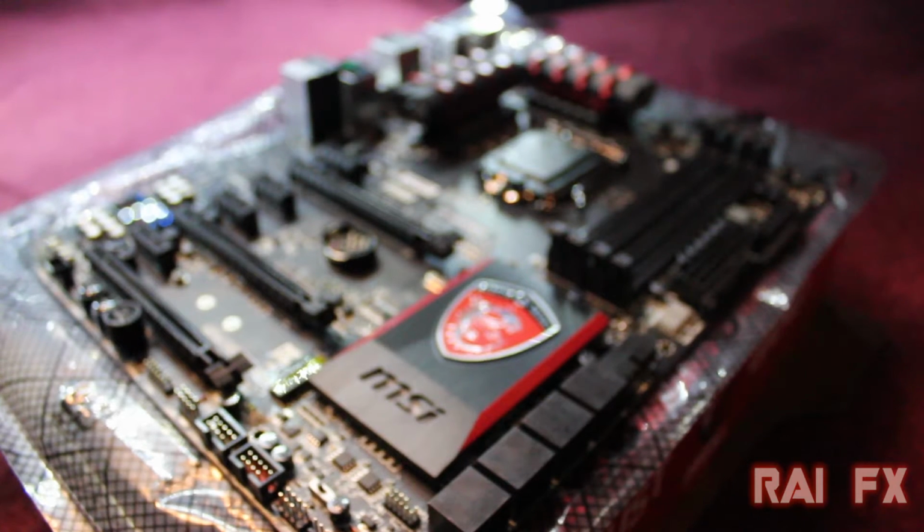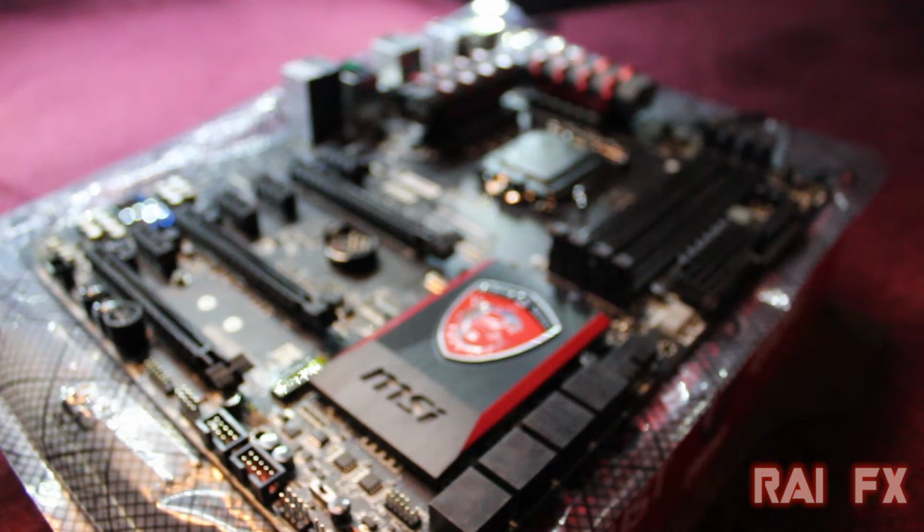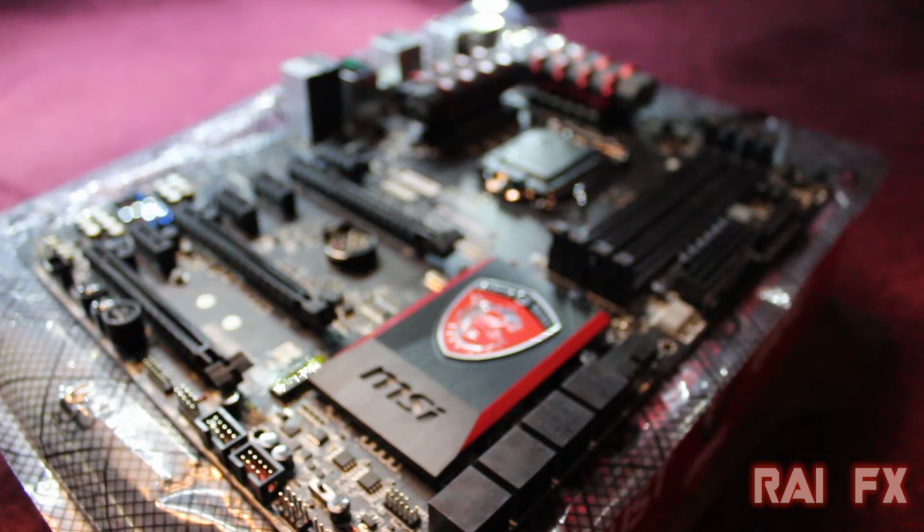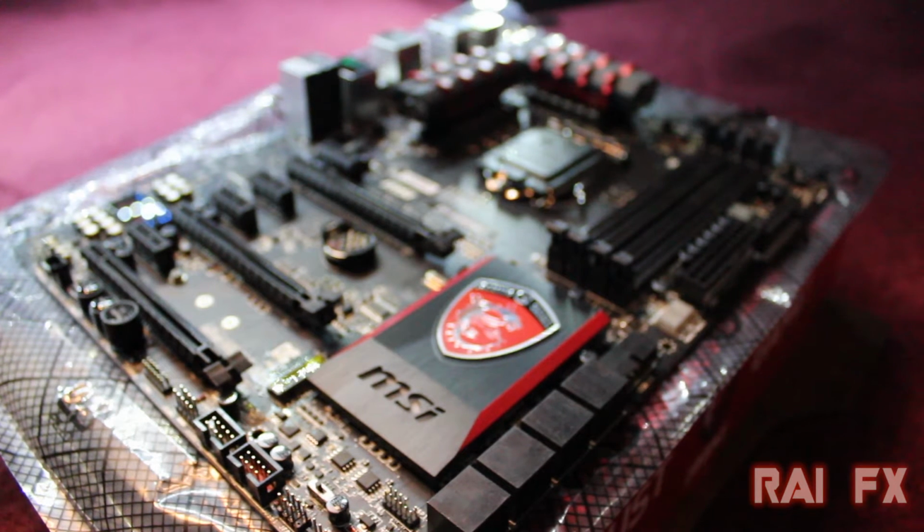In terms of pricing, this is usually going to be half the price of your processor, if not almost the same price as your processor. In this build, I'm using an MSI Gaming 7 motherboard, and this was roughly around $50 less than my processor. My processor was $200 and this was $150.